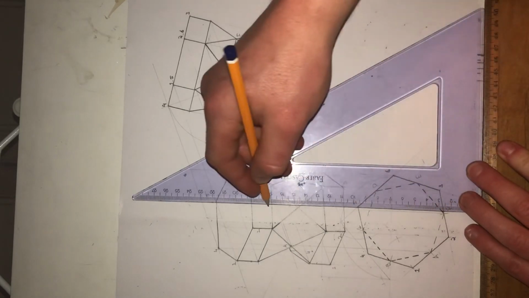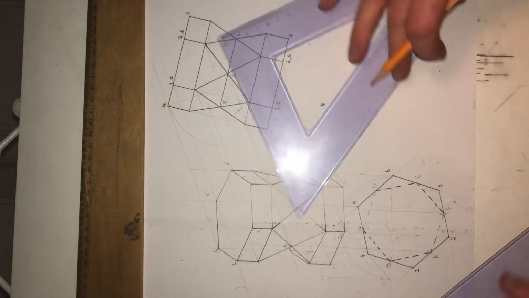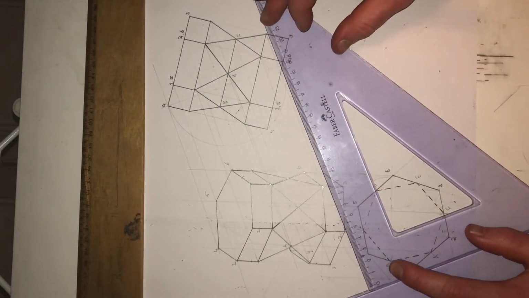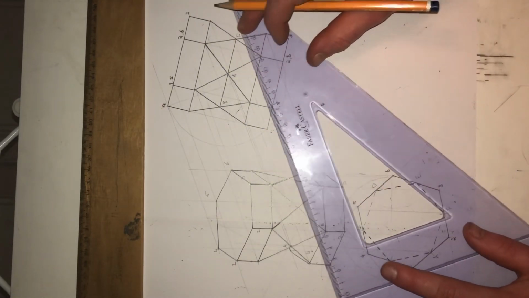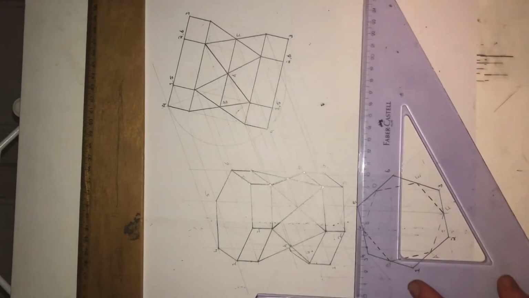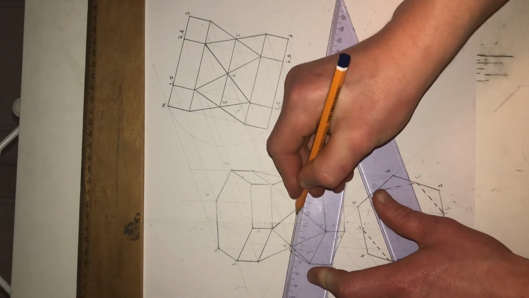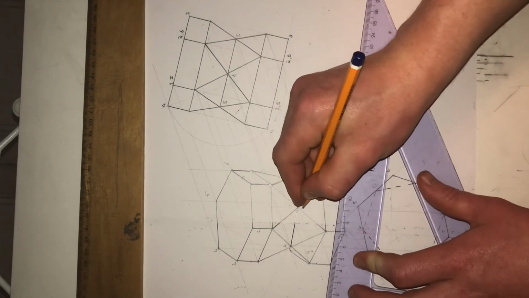So we move on to F, and if we bring down F here, we can see that they're beginning to match up, and we can draw in these shapes. That was F, that point there.